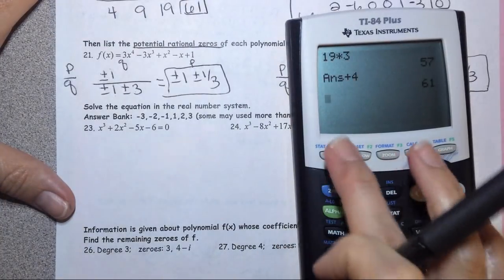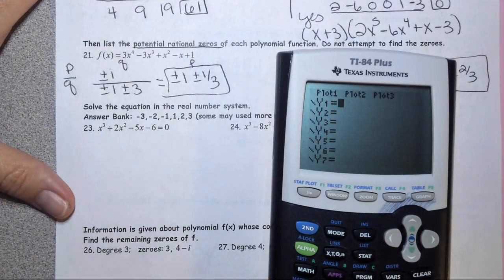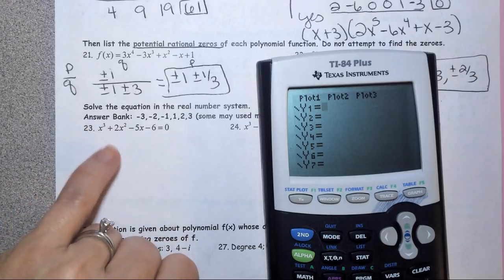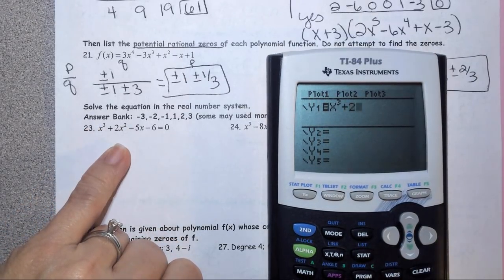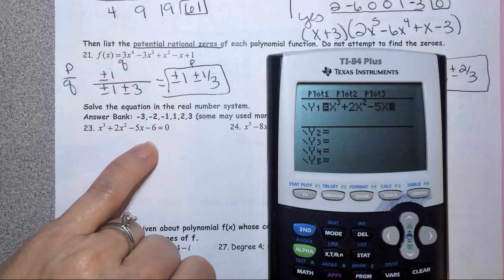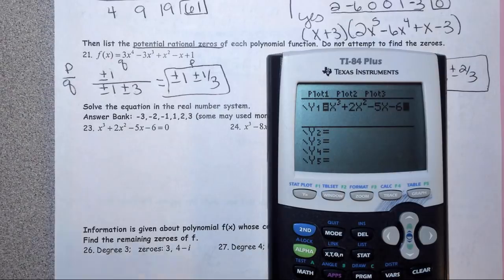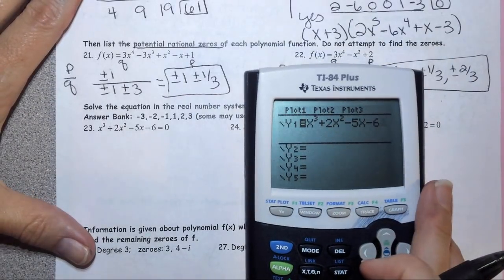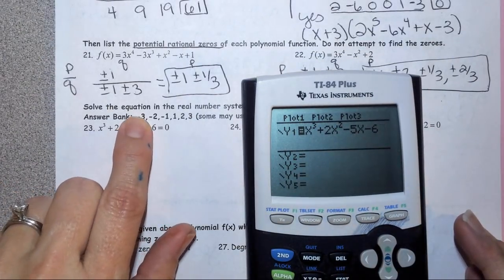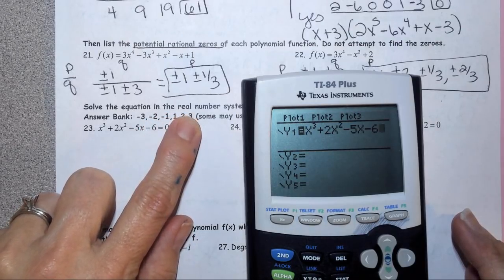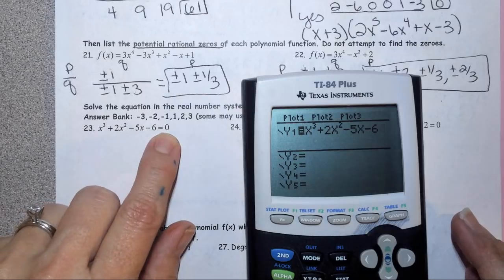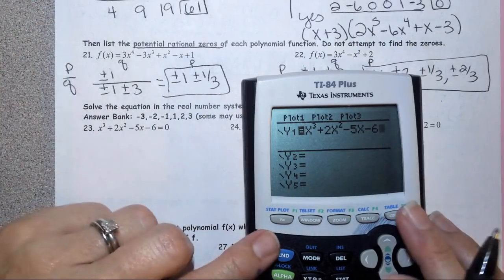If you're watching this video, you're about to get a shortcut. Another way to do this would be to type it in your calculator. So x raised to the 3rd plus 2x squared minus 5x minus 6. And I'm going to look at my table at -3, -2, -1, 1, 2, and 3. If any of these give me a 0, then it would work with synthetic division.